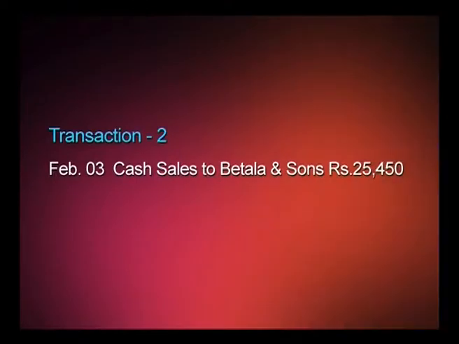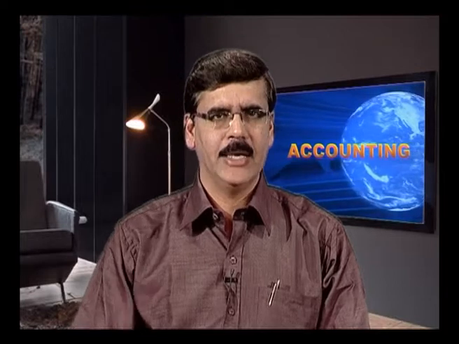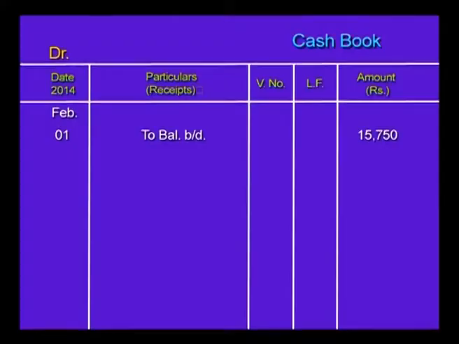Moving on to our next transaction, that is February 3. It says cash sales to Betala and Sons, rupees 25,450. Now, because you are selling goods for cash, that means you will be receiving cash. So, that means it should be on the receipt side. See the receipt side again, second transaction on the receipt side, 3rd of February is the date mentioned. Note the particulars.